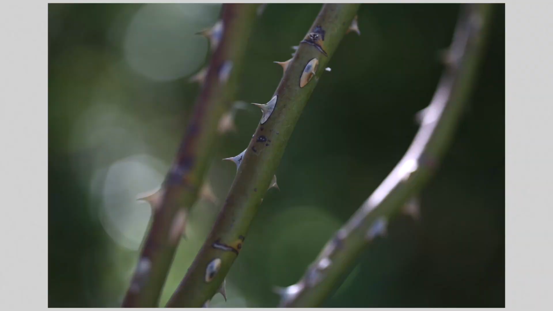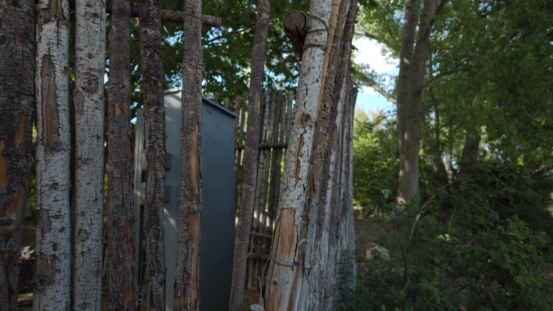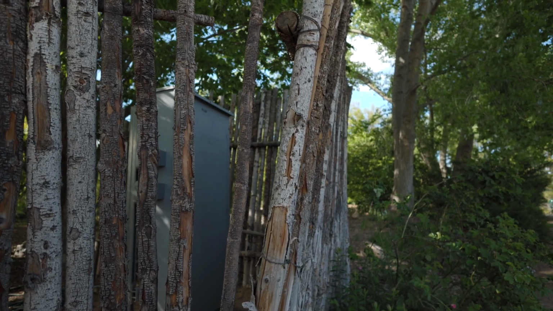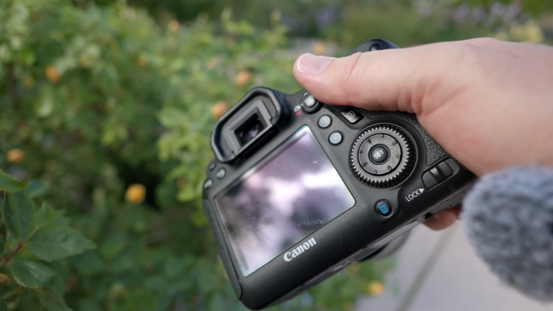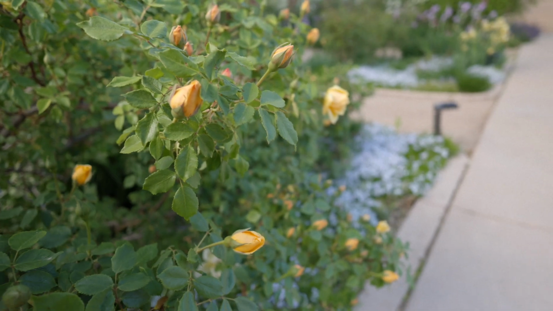What I don't like is how the 6D cram 3 controls into one space: the back wheel, the center button, and the D-pad. It's just too much. Wheel plus center button is fine, but the D-pad should be located somewhere else, in my humble opinion. The layout on the EOS R worked really great for me.